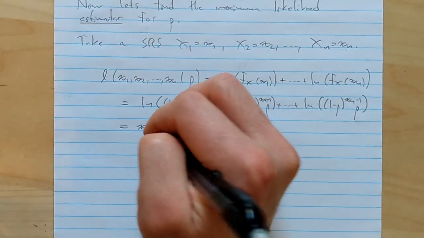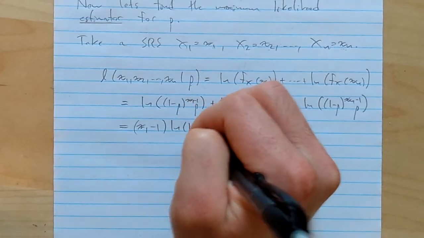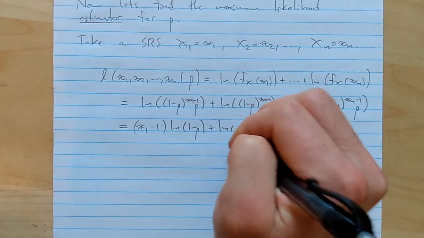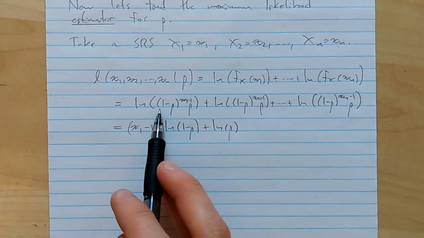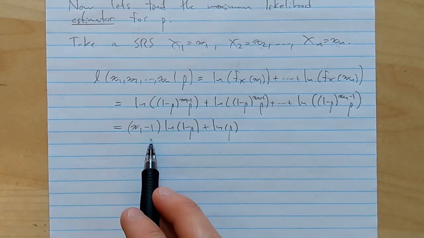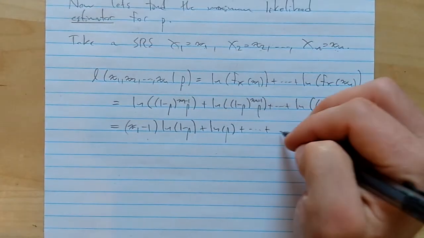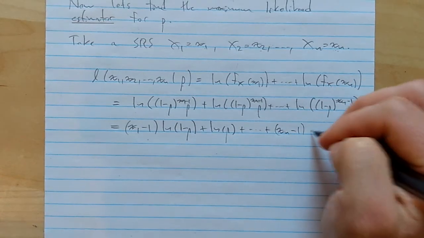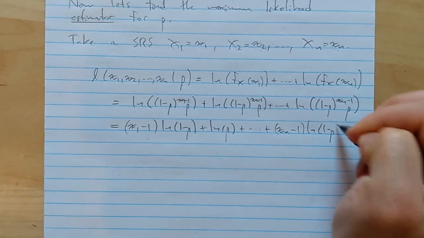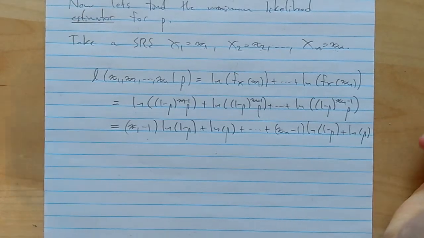So we'll break this up into x1 minus 1 times ln of 1 minus p plus ln of p. So all that came from the first term. Remember, we broke it up into 2 terms and then we moved the exponent down. Plus, let's not write the second term because I'm going to run out of space, all the way up to xn minus 1, ln of 1 minus p plus ln of p.